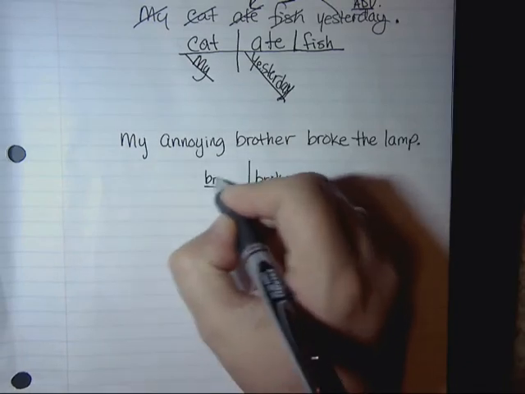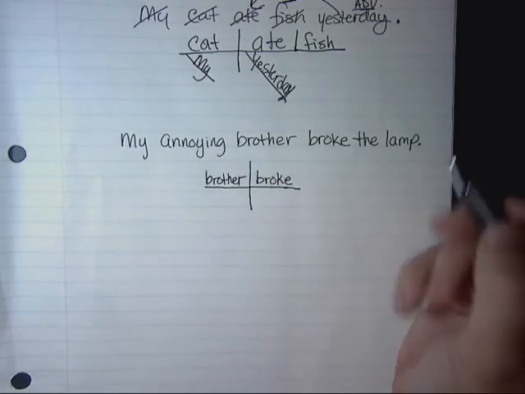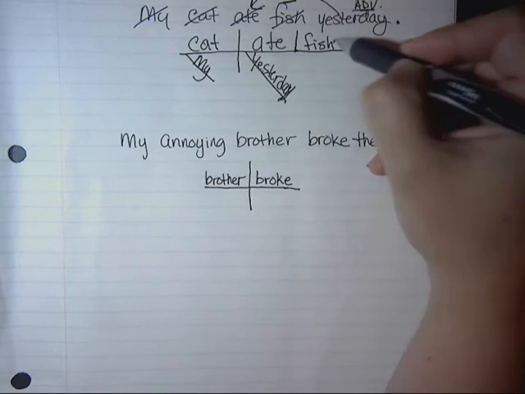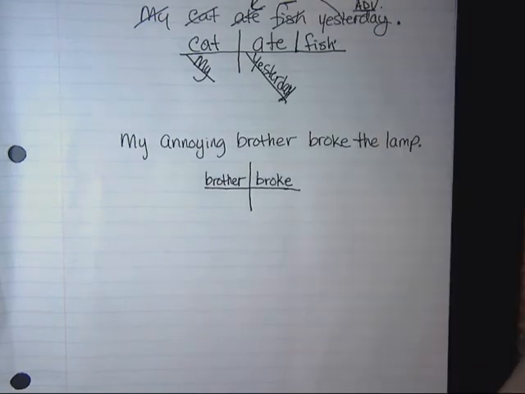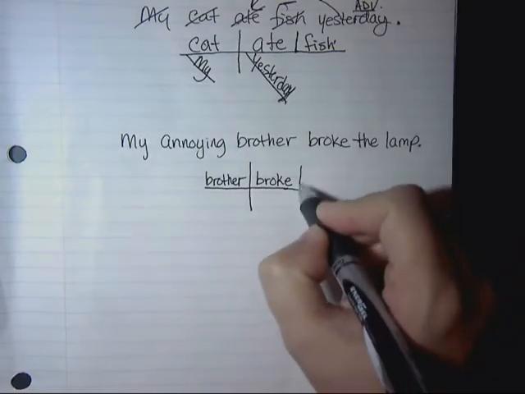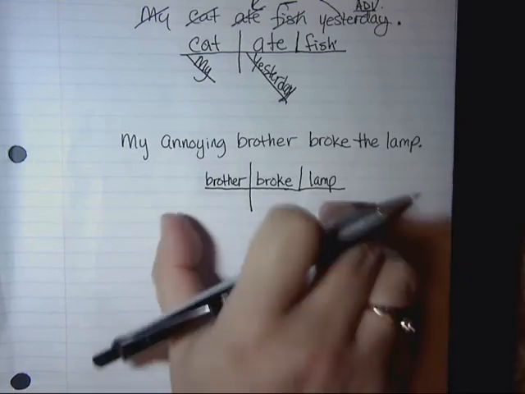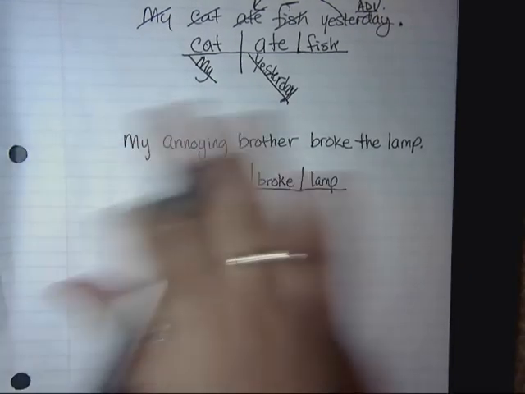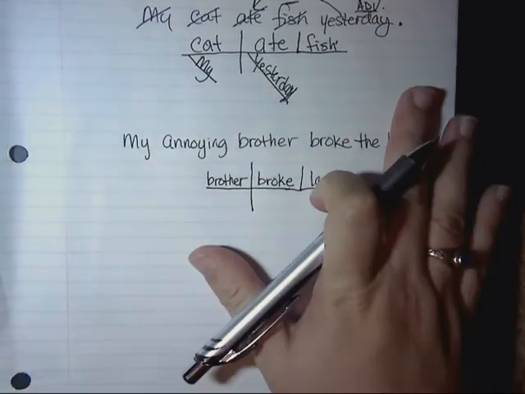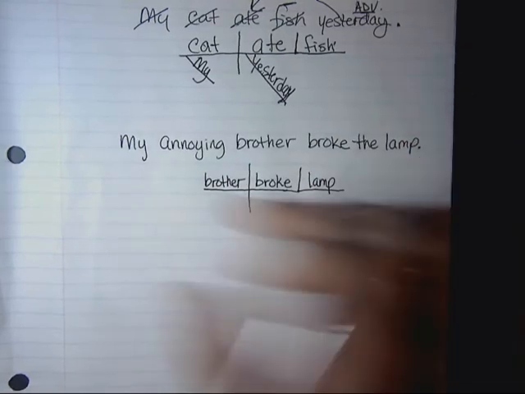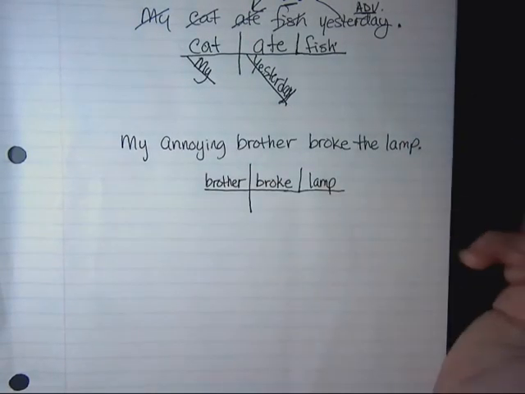Right. And now we're going to straight up look for our direct object, see if we have one. Brother broke what? Lamp. Right. Now we have the core of our sentence. Everything else is descriptive. This is the core.